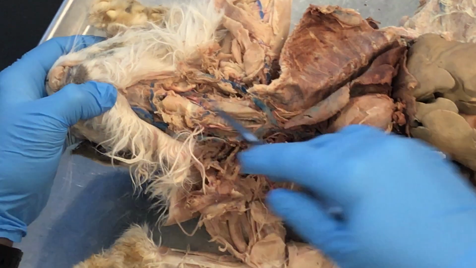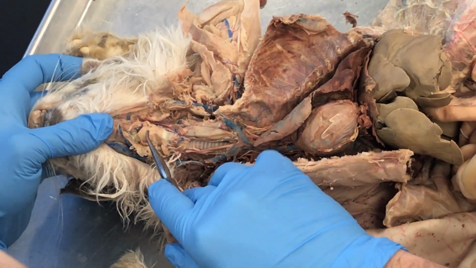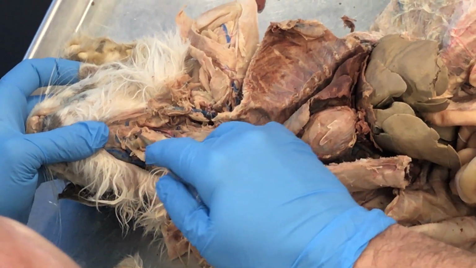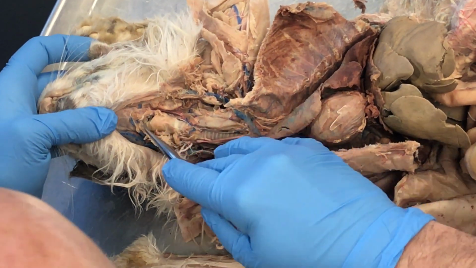Larynx. So larynx is where vocal production occurs. It's going to be this area right here. This is actually thyroid cartilage, so this entire area right there is the larynx. So vocal production occurs here.